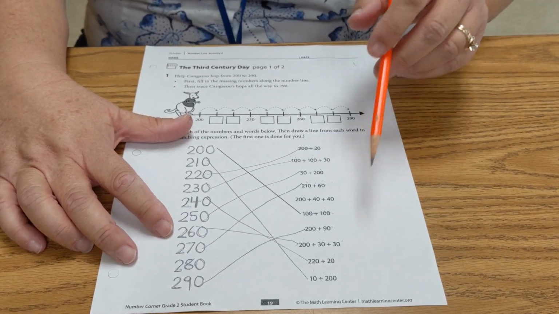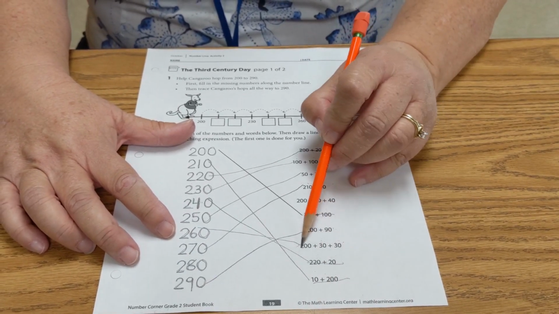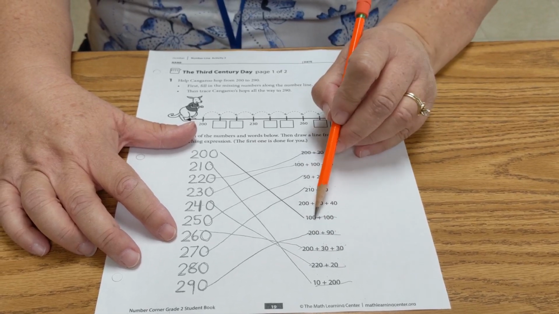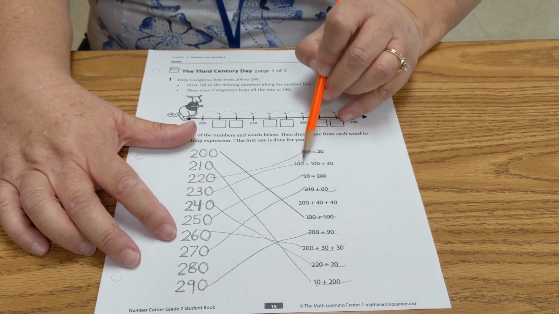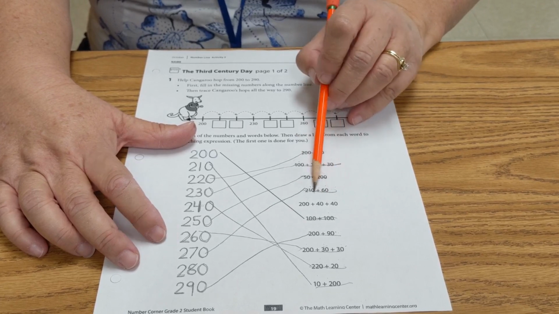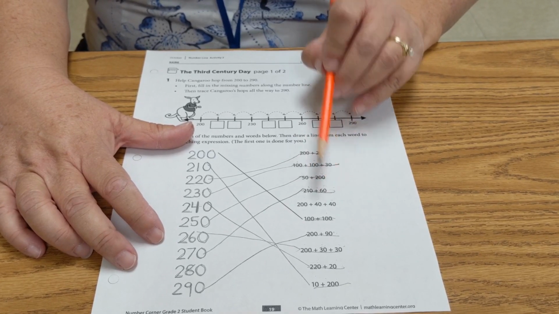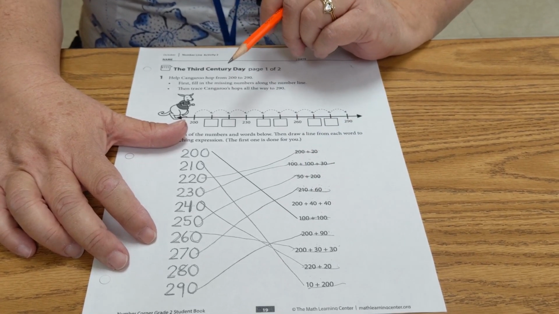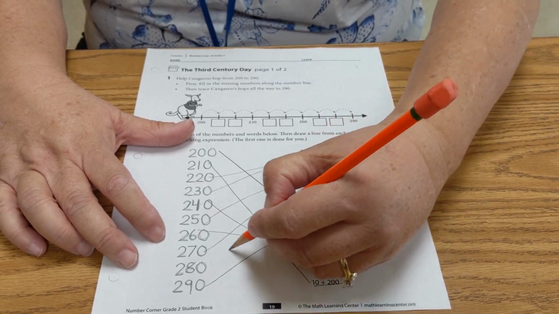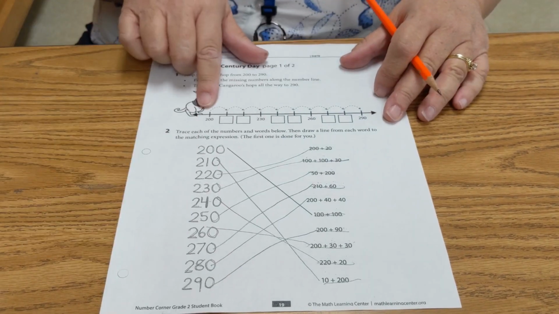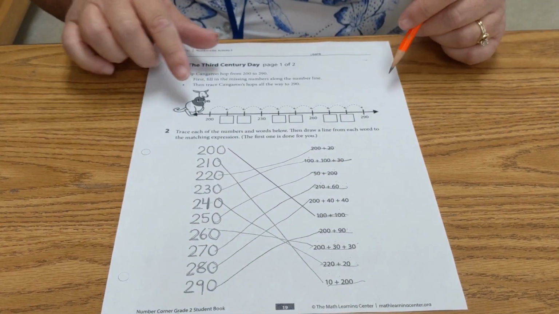So we go all the way down. So we've used that one, that one, that one, that one, that one. Oh, so we just have this one remaining. And I've been saying 40 plus 40 equals how much? 80. Good job. So we've matched all of that. Let's come back up and do the number line.